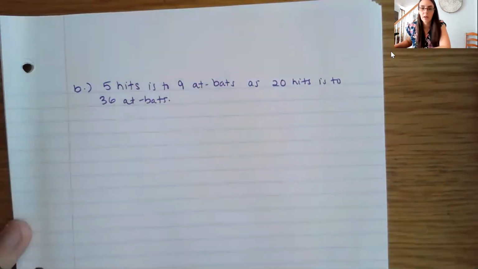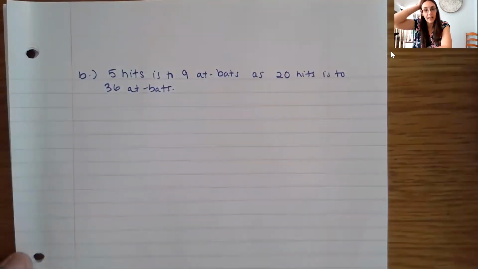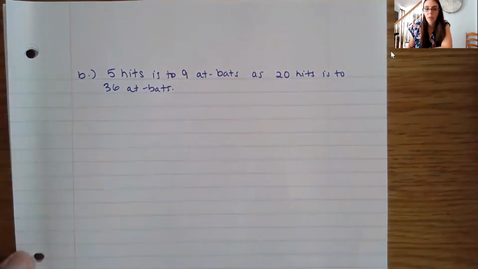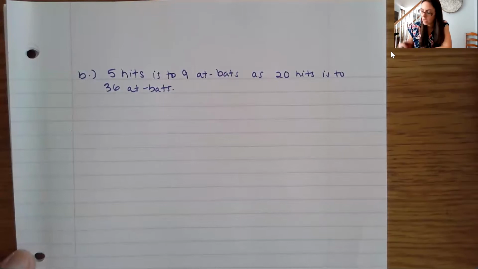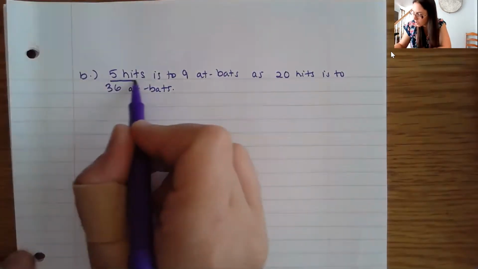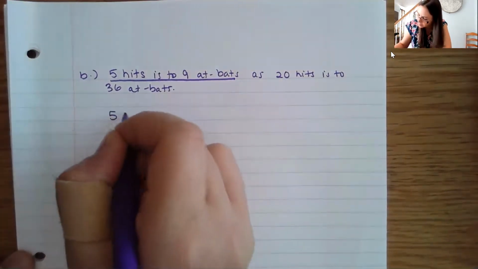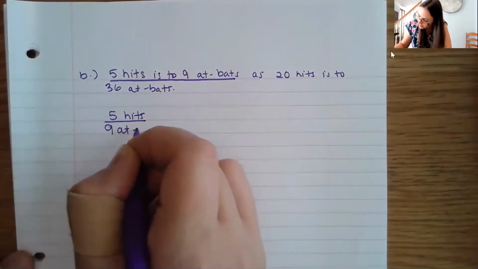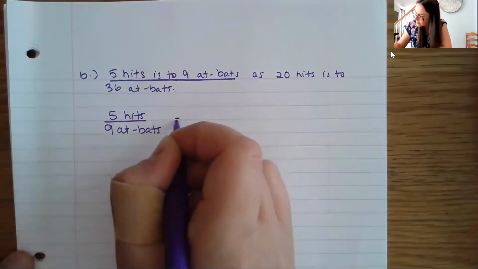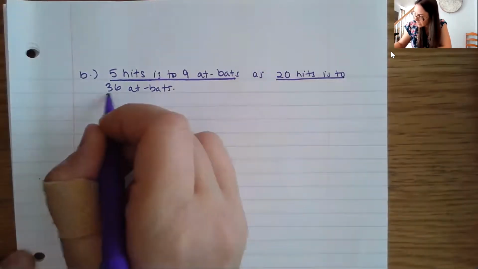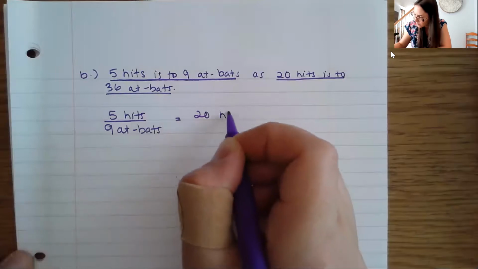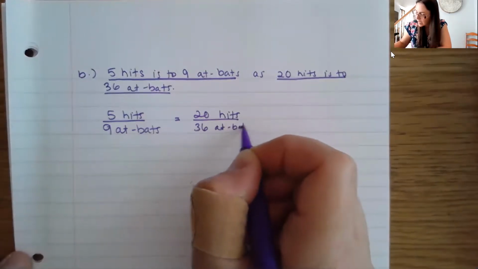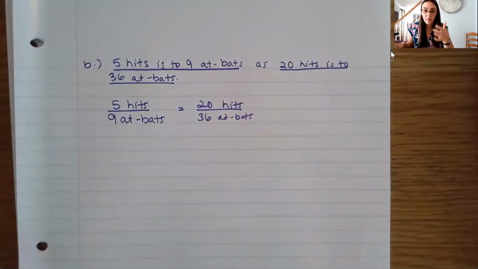Okay, a sports example here. 5 hits is to 9 at-bats, as 20 hits is to 36 at-bats. Okay, so here is our first ratio. So I have 5 hits comparing to 9 at-bats. And then my second ratio is 20 hits to 36 at-bats.